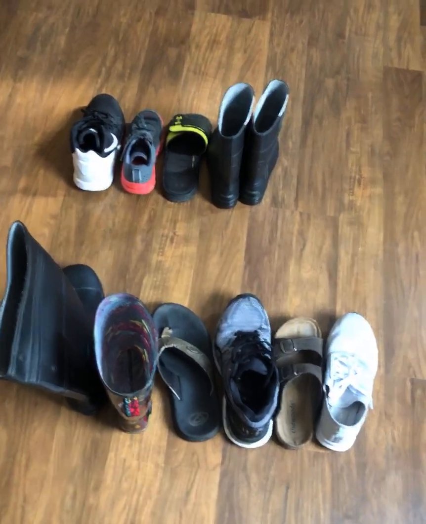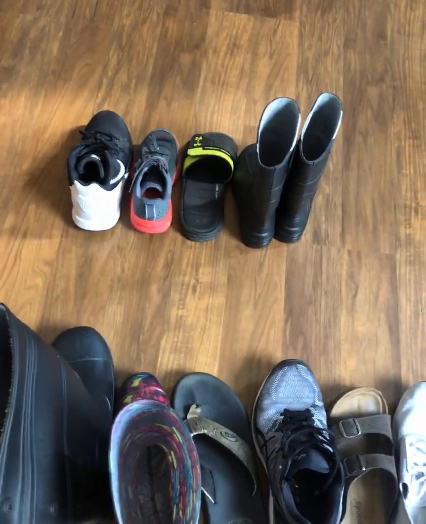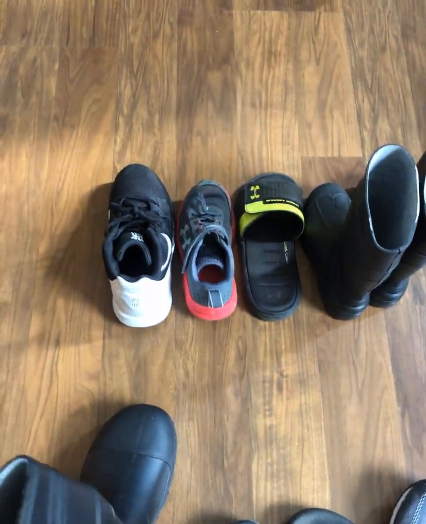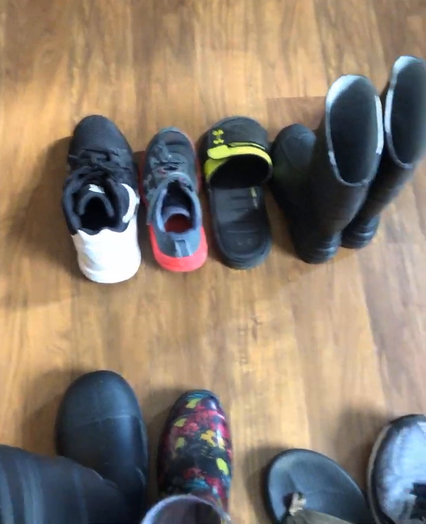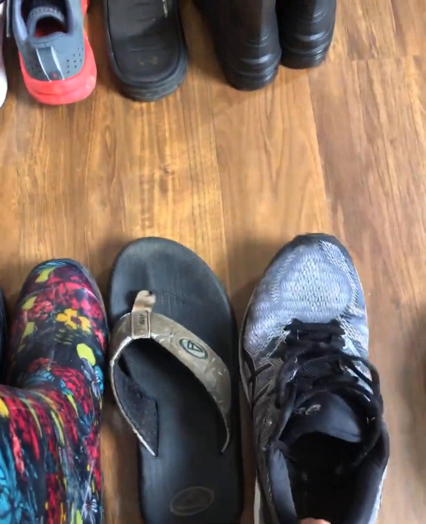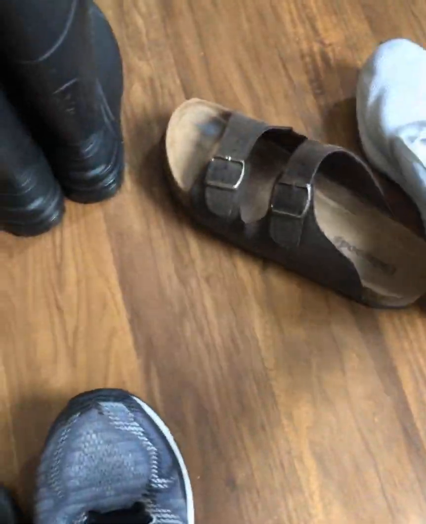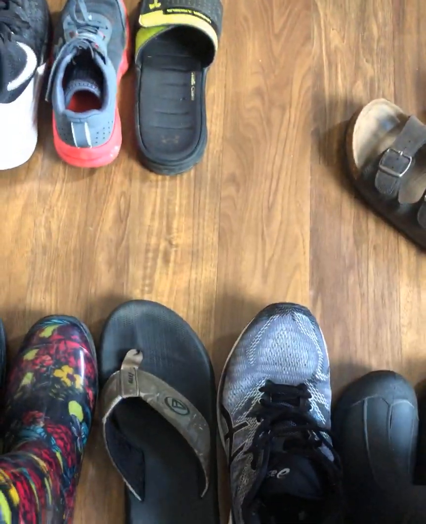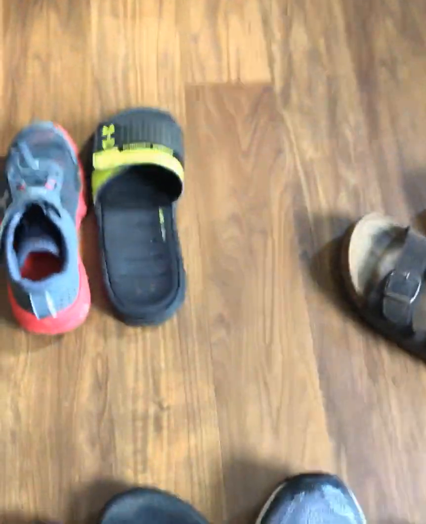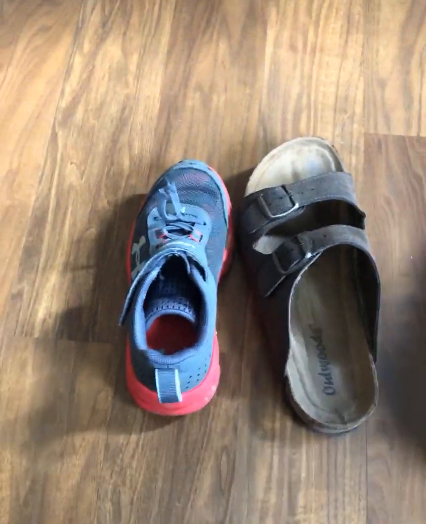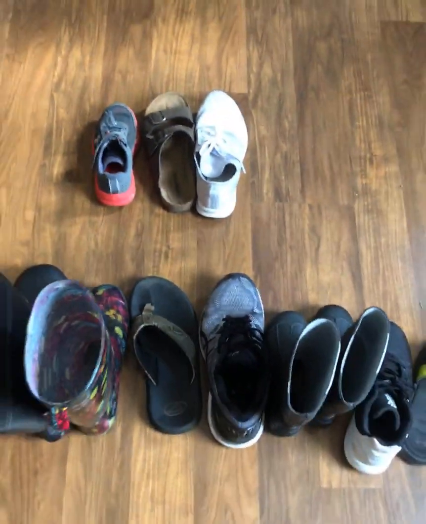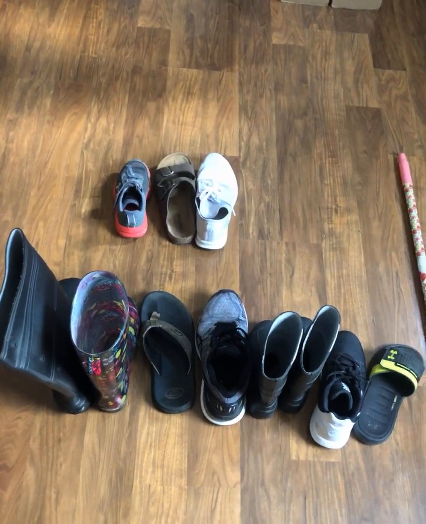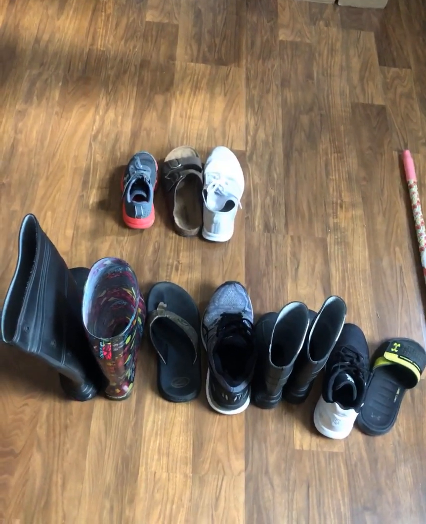All right, let's see, what else is something we could do? We could sort them by color. So let's say we want all the shoes that have black, because a lot of these shoes have black. So we're going to do shoes that only have black. This one has brown. That one's gray. These are black. This one has black. This one has black. And that one's gray and red. Okay? Now which group has the most? The group with the color black or the group without the color black?